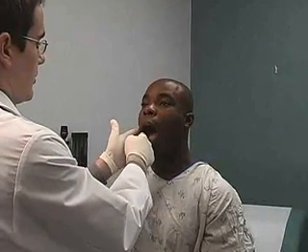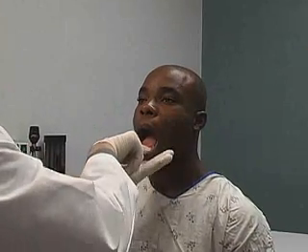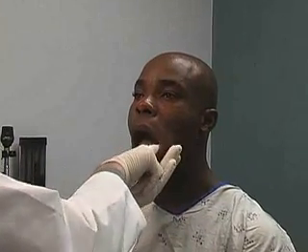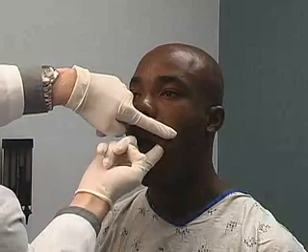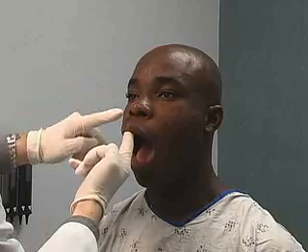Use a gloved hand to palpate the inside of the mouth. Use the other hand for counterpressure on the outside to examine the lips and cheeks. Palpate anterior structures and the floor of the mouth. Pull out the patient's tongue using gauze and palpate the top and bottom of the tongue.